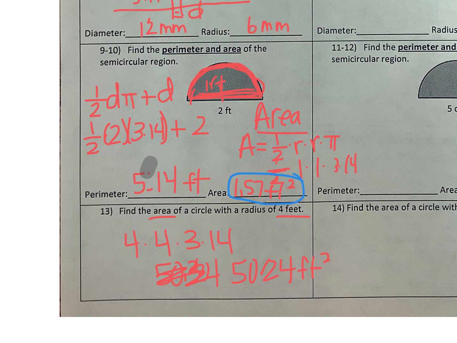Now on your test, it's going to ask you to leave it in terms of pi. So to do that, we wouldn't use 3.14, we would just leave pi. So we'd say 4 times 4, it'd be 16 pi feet squared. For your review, you're going to use this one.